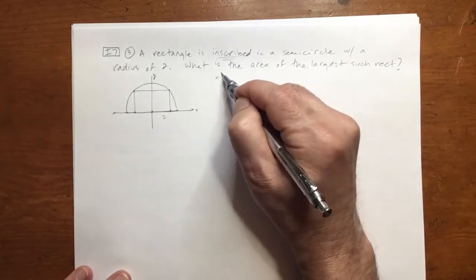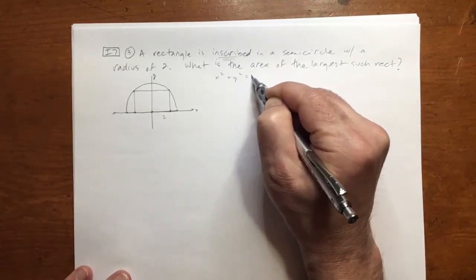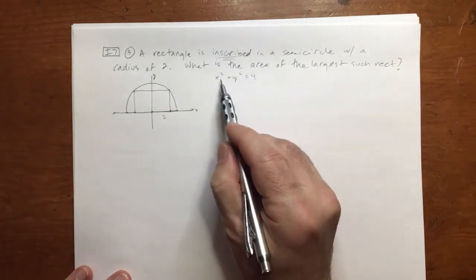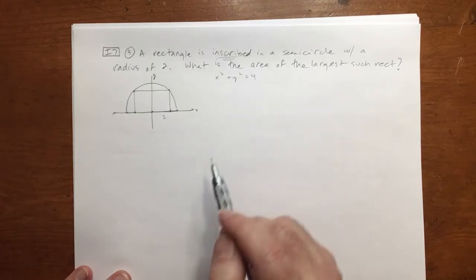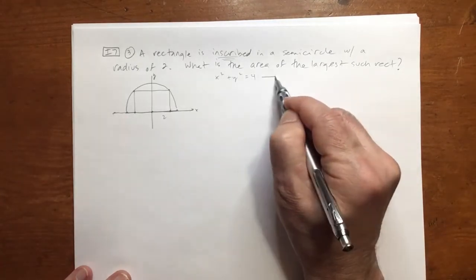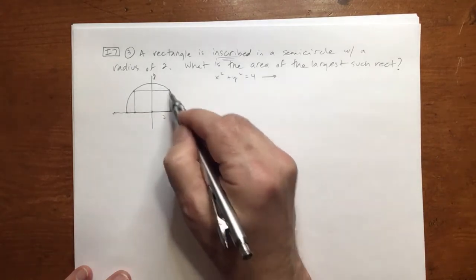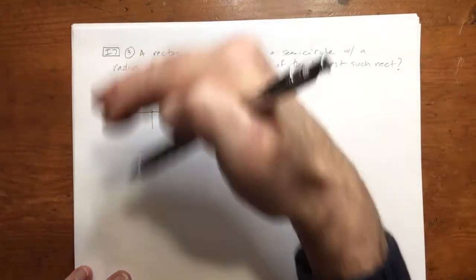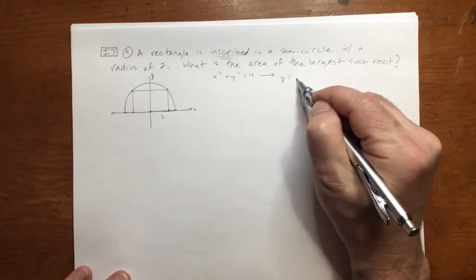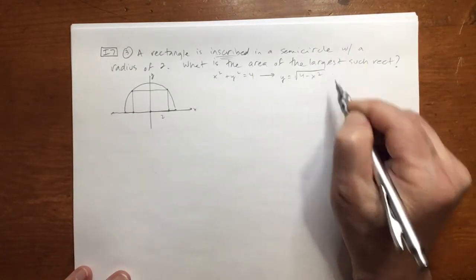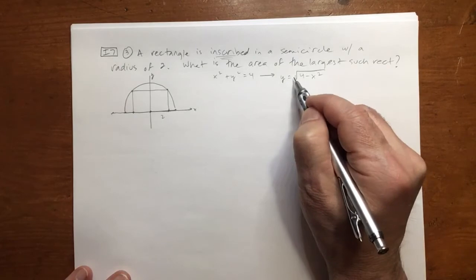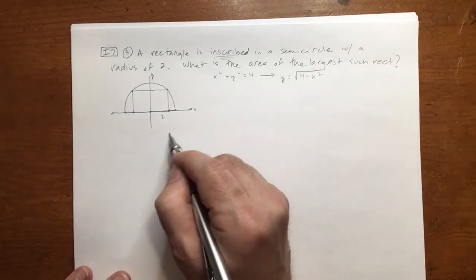You guys know that x squared plus y squared equals 4 is the equation of a circle centered at the origin with a radius of 2. And with that, we can solve for y for this semicircle up above the x-axis. Y is the square root of 4 minus x squared. Okay, realize that if I had the negative here, that would give me the bottom of that circle.